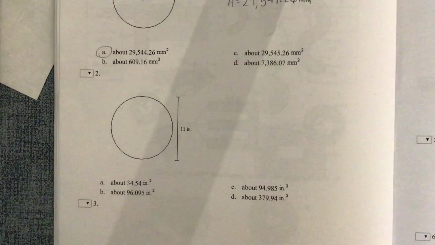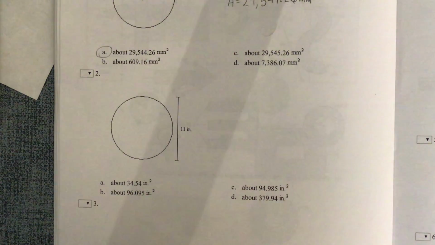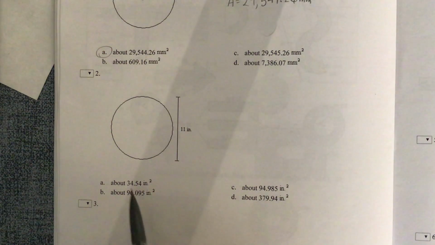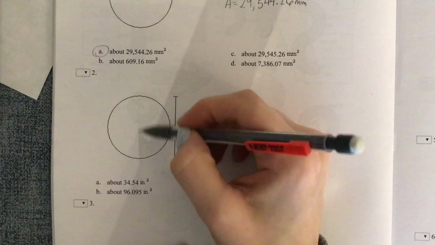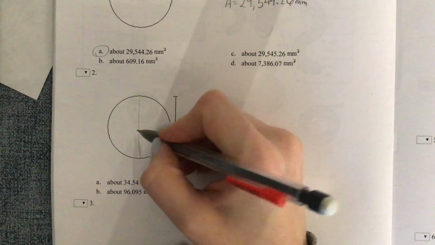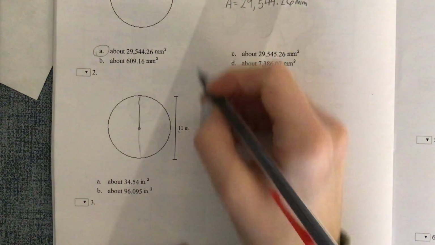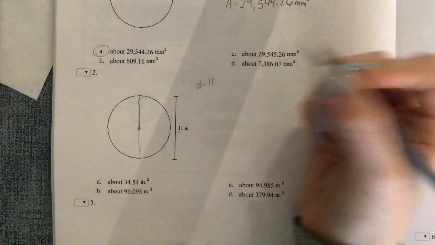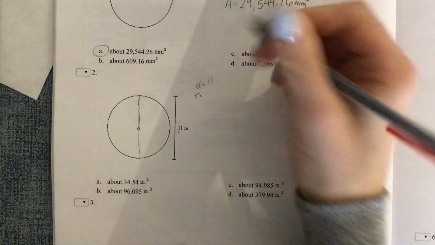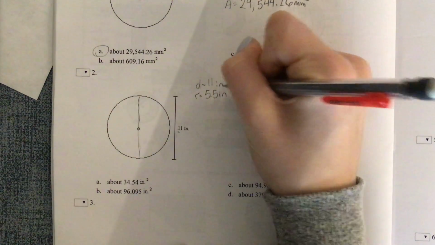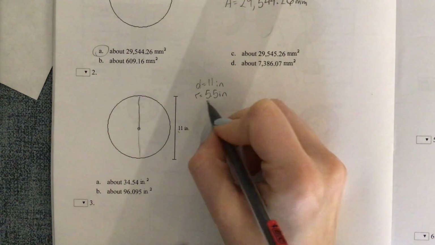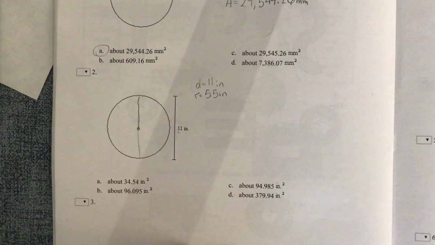Looking at number 2, we're going to do it very similarly, so I'm going to let you try this one on your own. The only difference is here it gives us the diameter, it gives us the whole circle, and we only need half of it. So if the diameter is equal to 11, then the radius, which is half, is going to be 5.5 inches. So when you plug in, make sure that you use 5.5 and not 11 for the radius.